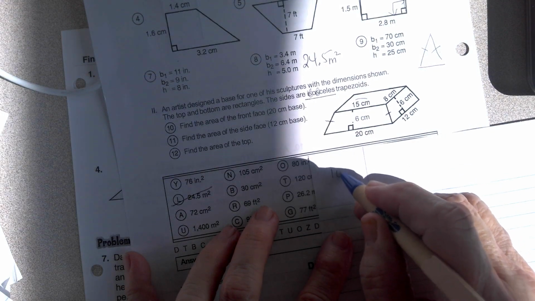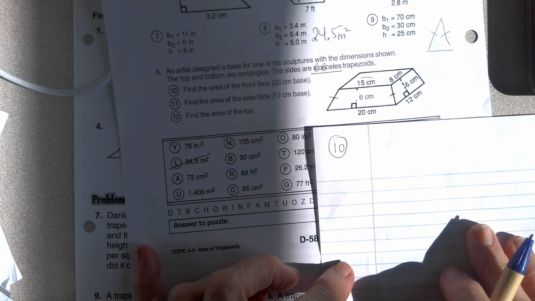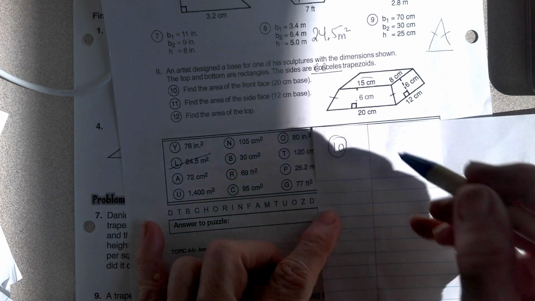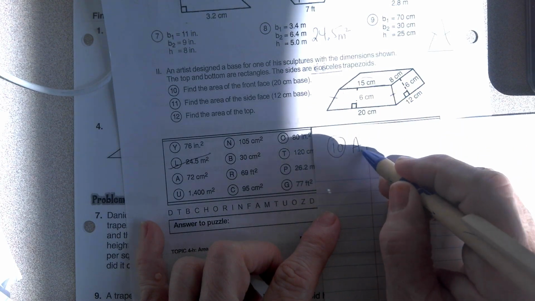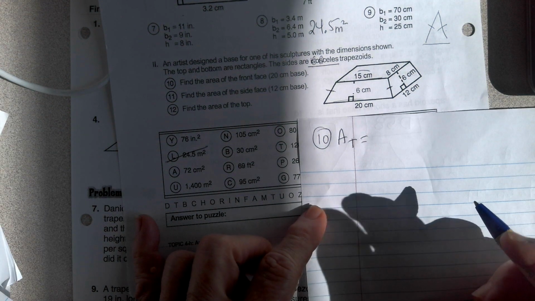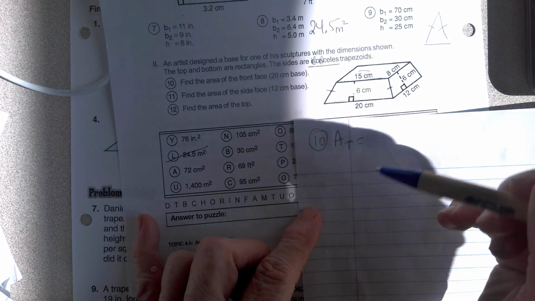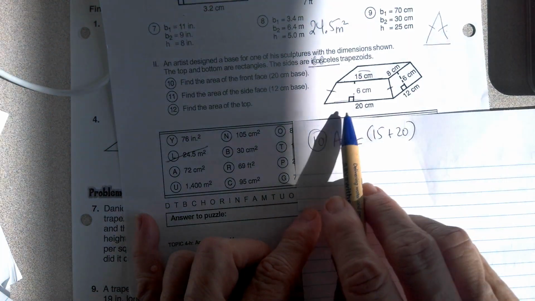So on the number 10, who knows the two bases that are parallel? The 15 and the 20. So those two are parallel. So again, area of a trapezoid. So we're going to add the bases, the sum of the bases, which is 15 plus 20, times the height.